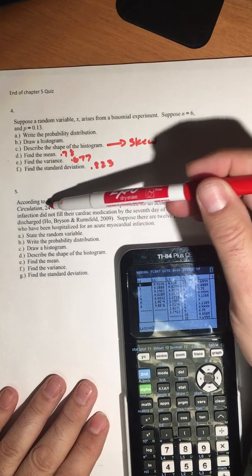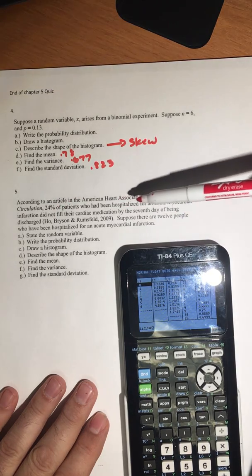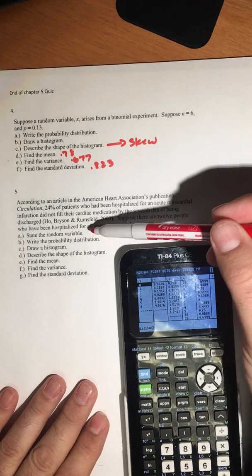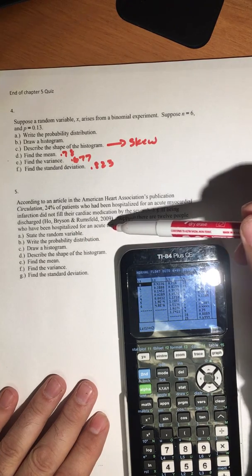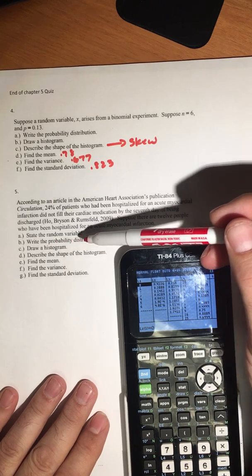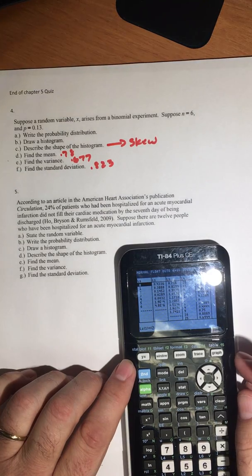State the random variable. So it looks like we're interested in the number of these patients who are not going to fill their medication by the 7th day of being discharged. So X is the number who fail to fill their medication. Write the probability distribution. All right, so I can have up from 0 up to 12, right?